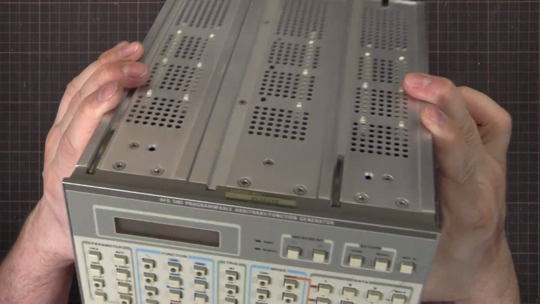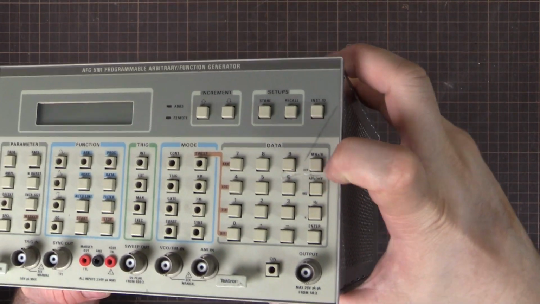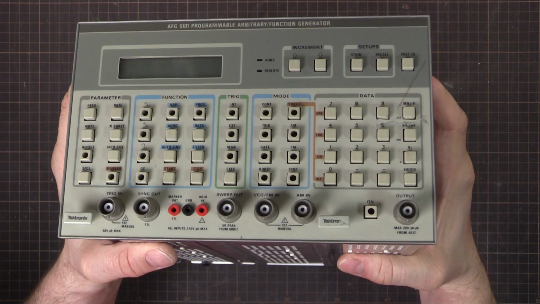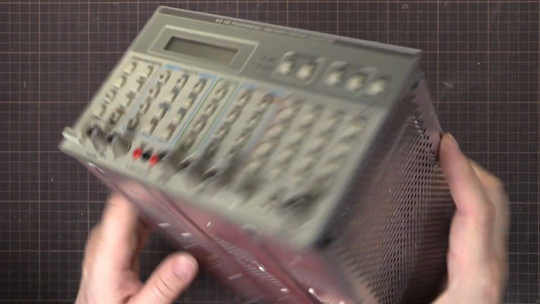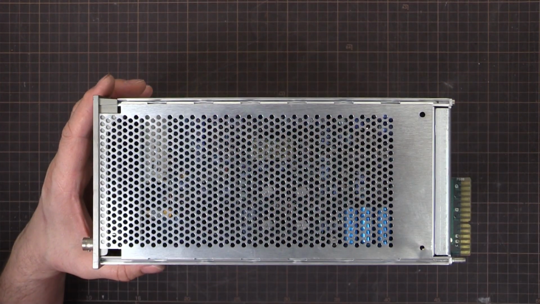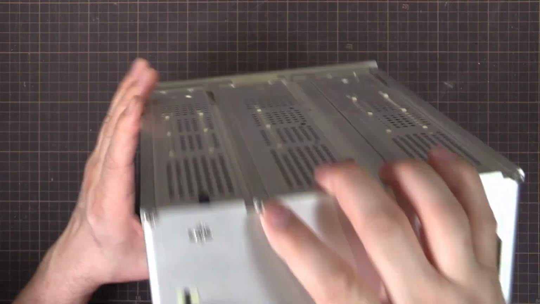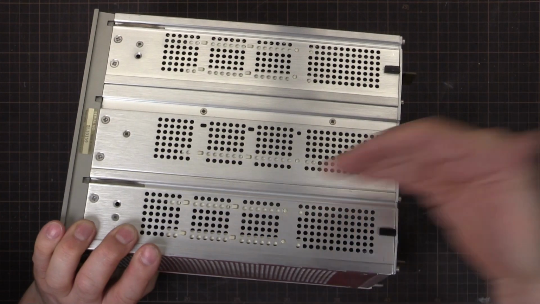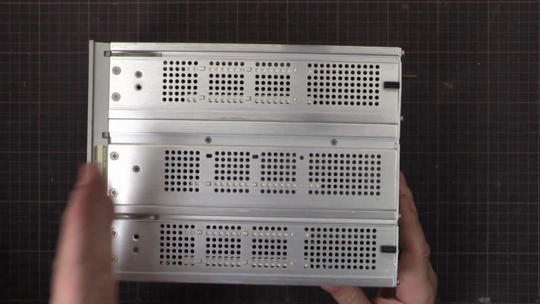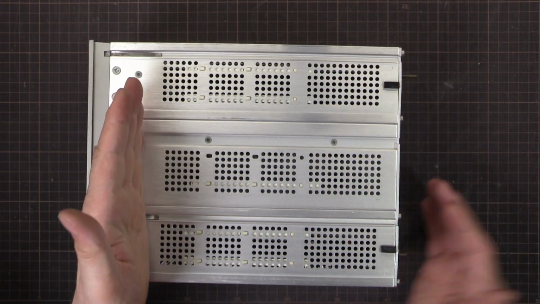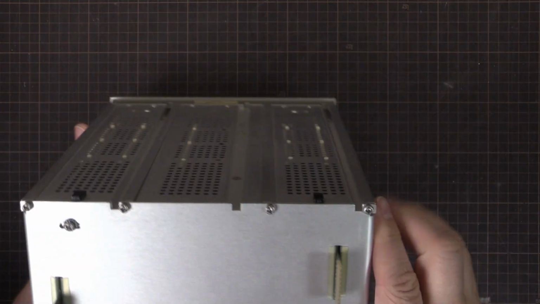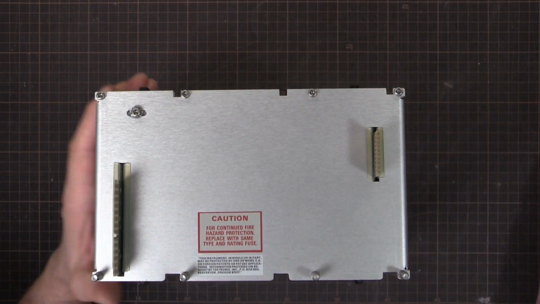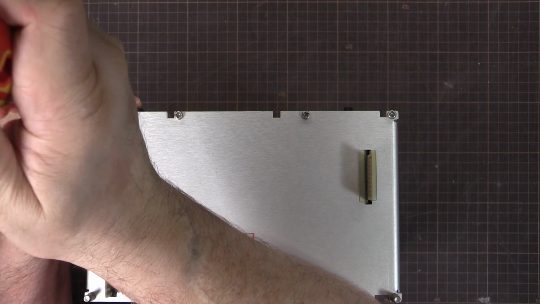So there's a bit of a scratch on the front, but I might be able to just smooth that off a bit. That's not a big deal. I'll give it a bit of a polish on those BNCs, but let's have a look inside and see what we got. So it looks like we can take the back panel off pretty easily, and it looks like we've got cards on a back plane connector. Well, it's probably a front plane connector because it's at the front here and they slide in from the back. So let's get this thing open and see what's inside.